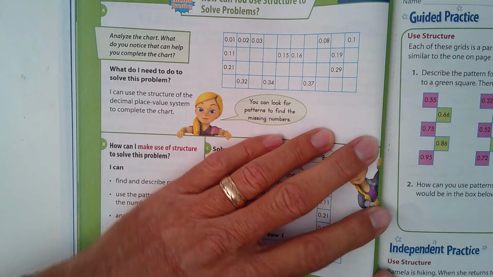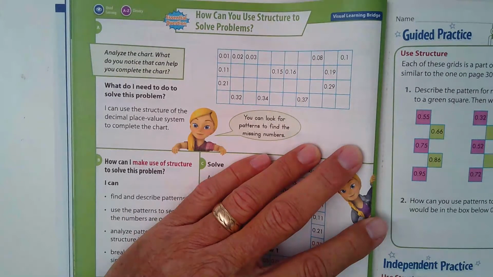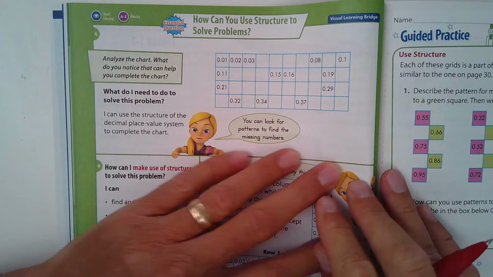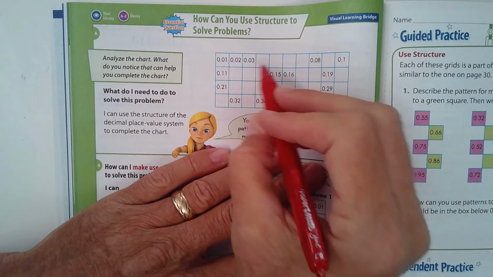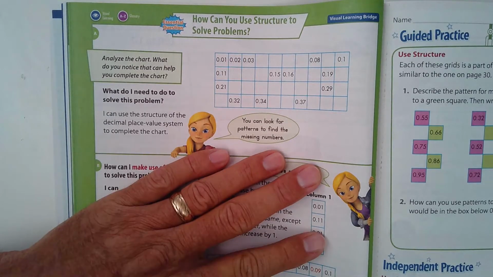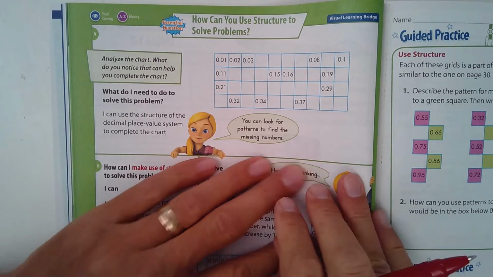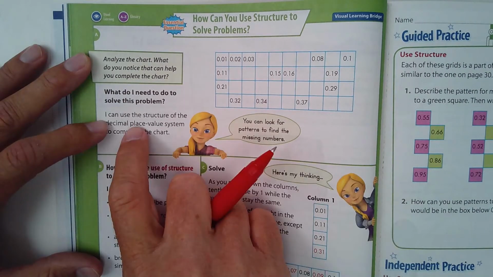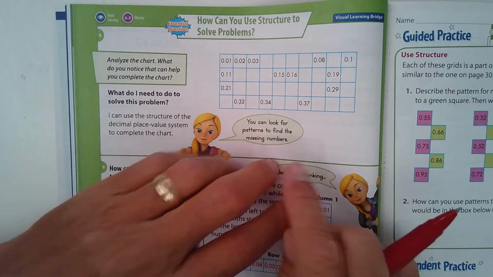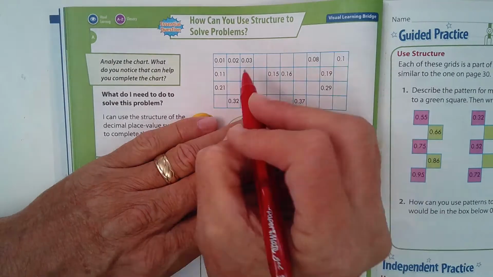Anyways, we've already started this, and I think I may have done this with one class and not the other. I don't really remember. But anyways, I just wanted you to finish filling this out here. It says, analyze the chart. What do you notice that can help you complete the chart? What do I need to do to solve the problem? I can use the structure of the decimal place system to complete the chart. You certainly can. And you can look at this top row here and see what would go.